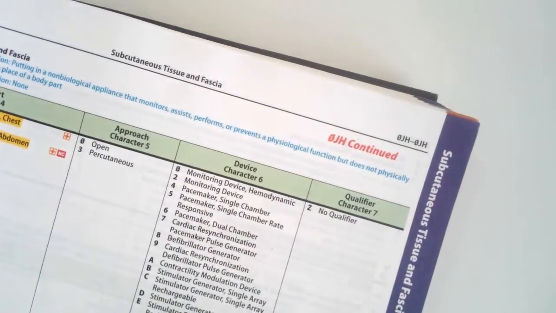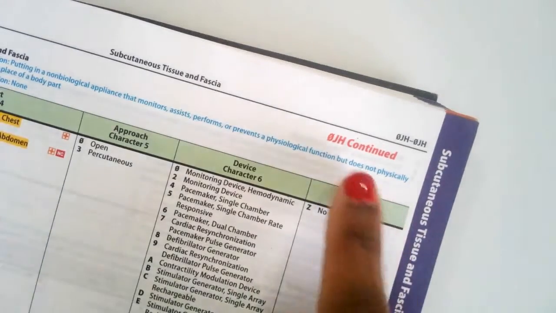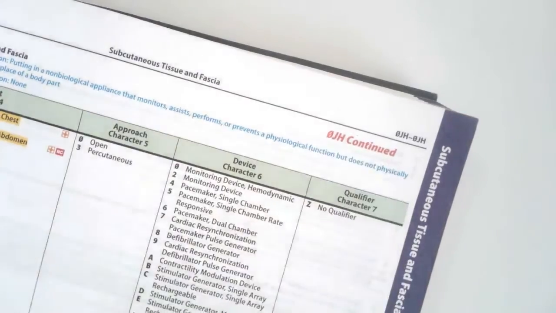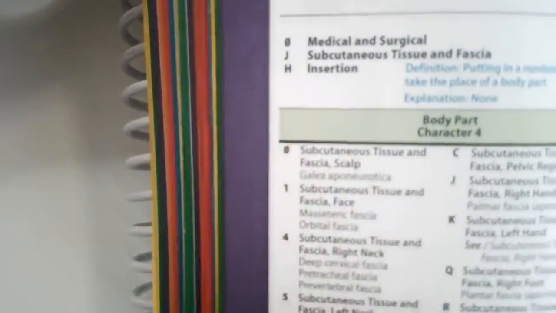Oh, look guys, something I mentioned to you earlier. 0JH, the page that I went to, it said continued. So I actually have to go down to the bottom of the previous page, and that's where it begins. This is important that you are able to see the entire table. And let me see if I can move my camera here.